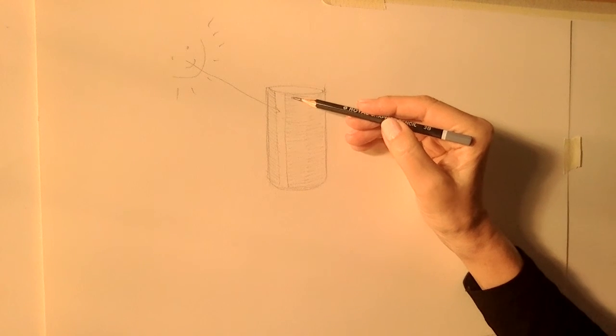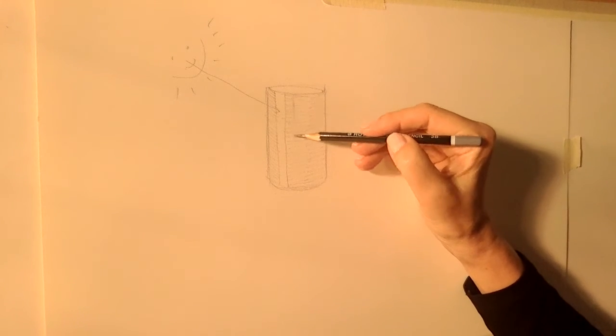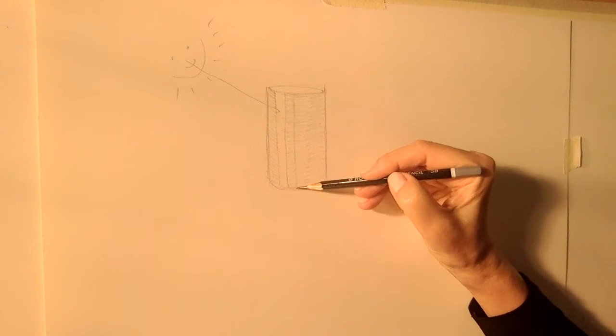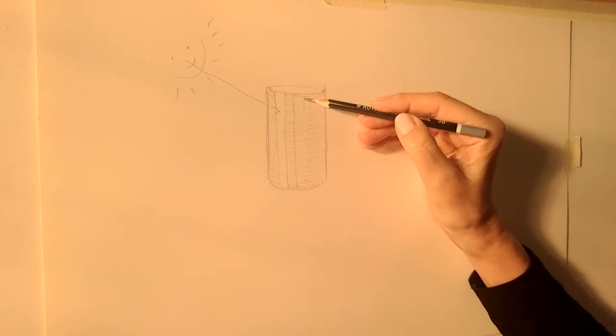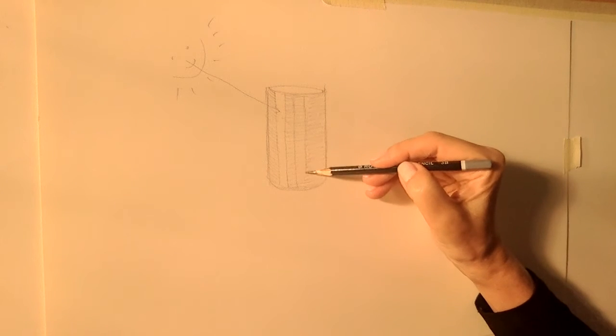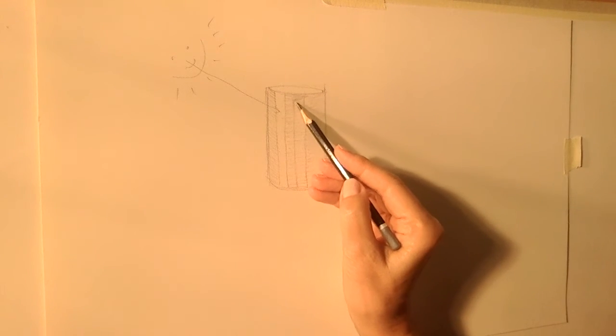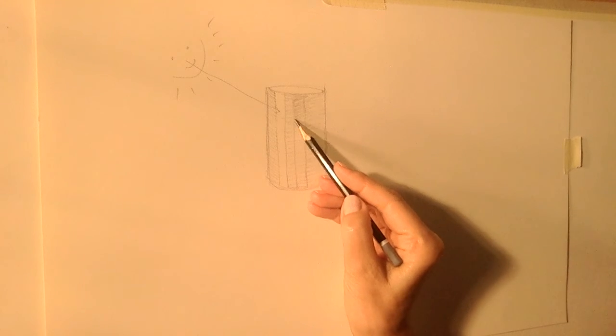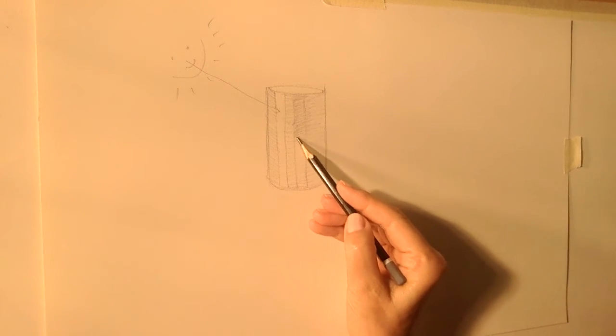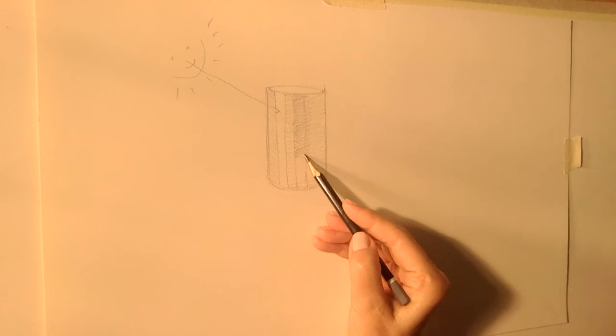Then the cylinder, the rounded object, is beginning to turn away from the light, and the tonal value is getting darker. There is a gradation.